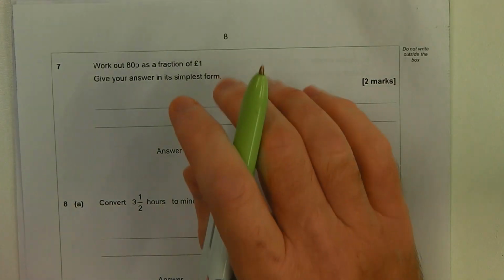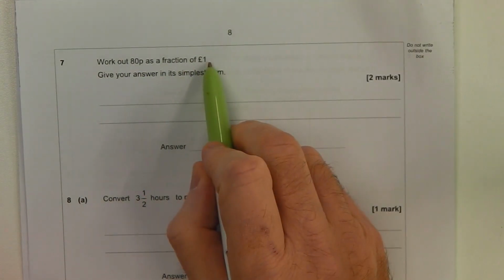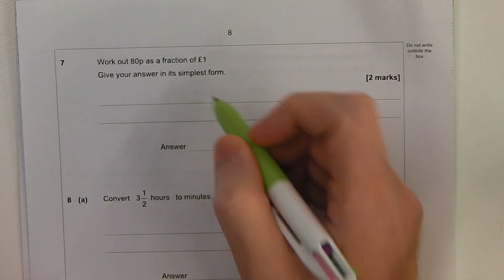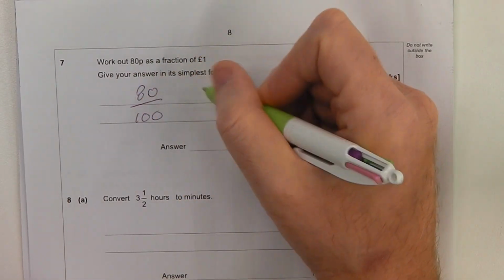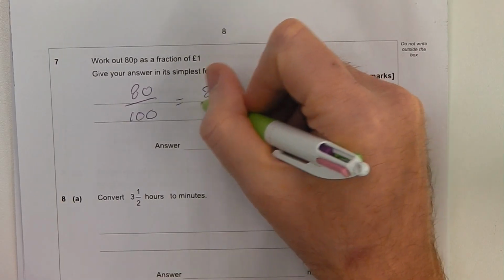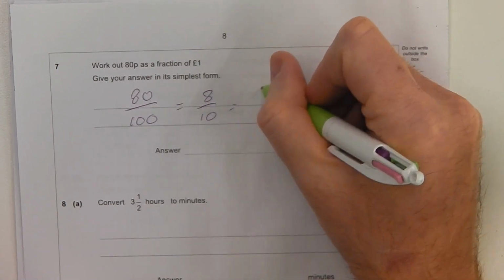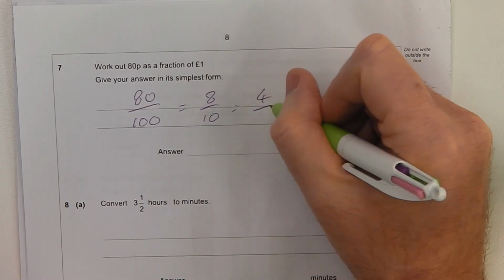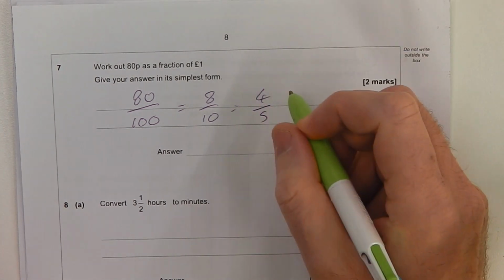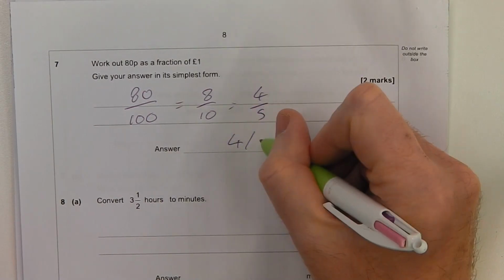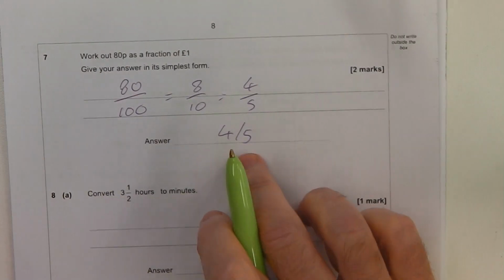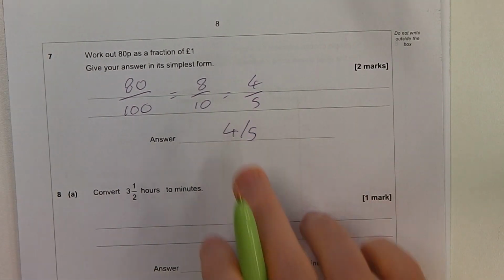Question 7, we're on to fractions. 80 pence is a fraction of a pound. Now, a pound we know is 100 pence. So we've got 80 over 100, which we can change down to 8 over 10, which of course drops down to 4 over 5. And that is what we're after for that one. We just want 4/5. So I know I've written it off there, preferably like that, but if you do it like that, you're still okay.